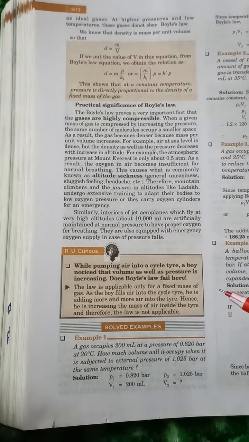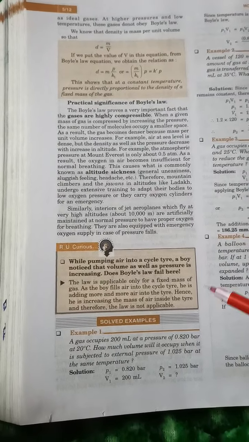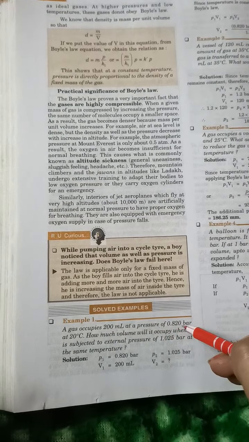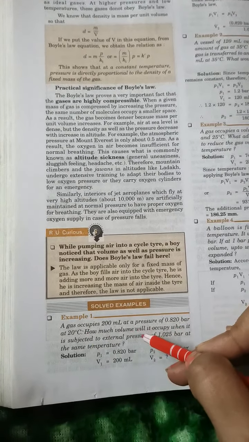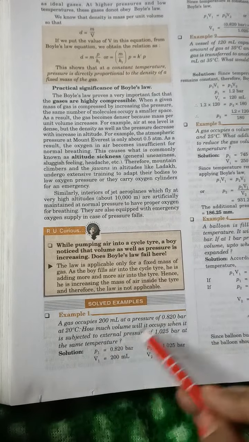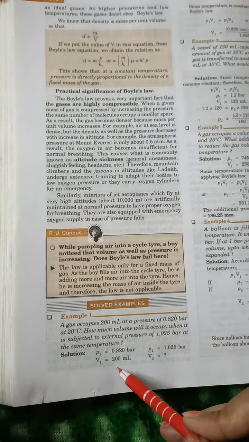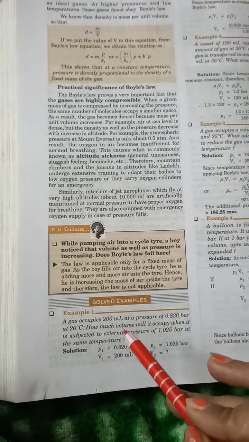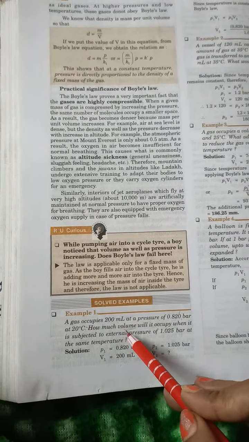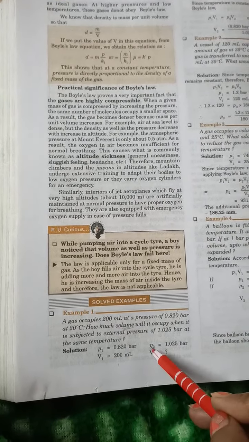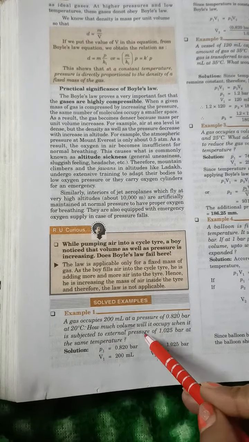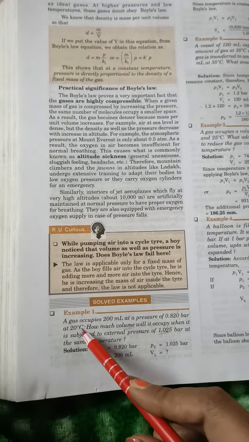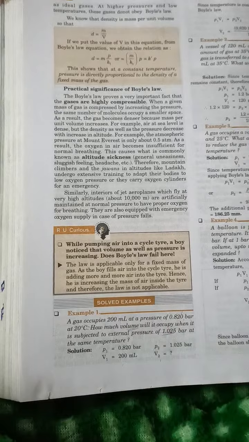After Boyle's law, we will do some numericals. First numerical: a gas occupies 200 ml at a pressure of this much bar at this temperature. P1 is given here as 0.820, V1 is given as 200 ml, and V2 we have to find out. Please don't be confused, they are asking about the volume. P2 is given as 1.025. So P1 is this one and P2 is this one, and volume 2 we have to find out.